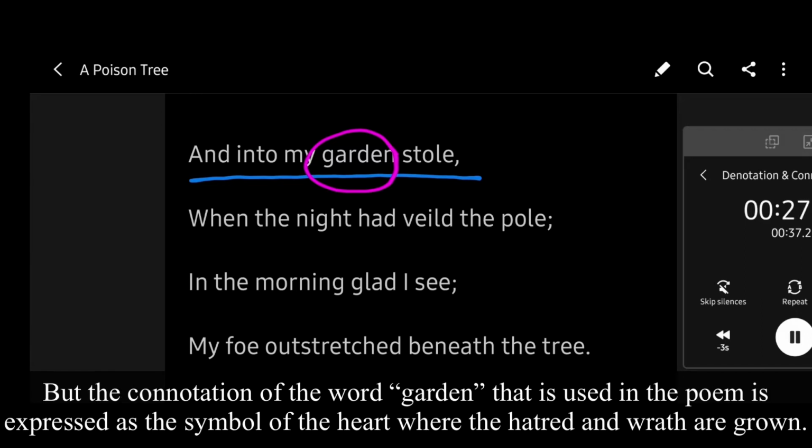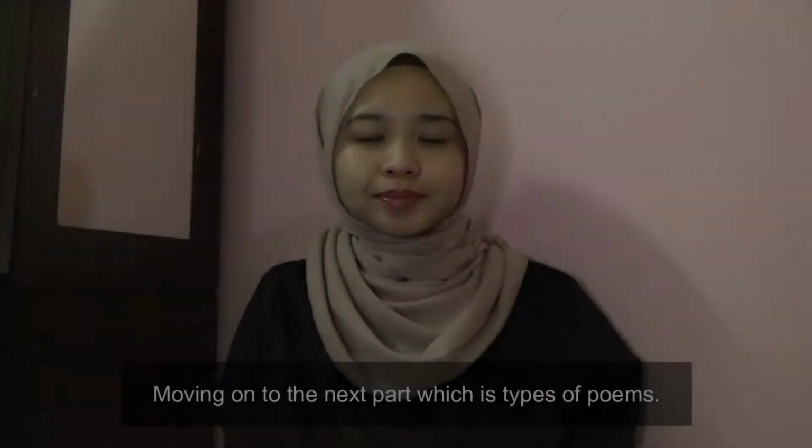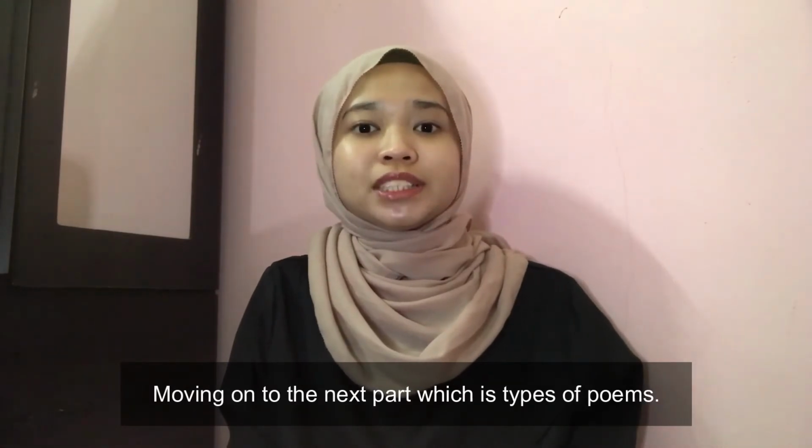But the connotation of the word garden that is used in the poem is expressed as the symbol of the heart, where the heather and wrath are grown. Moving on to the next part, which is types of poems.